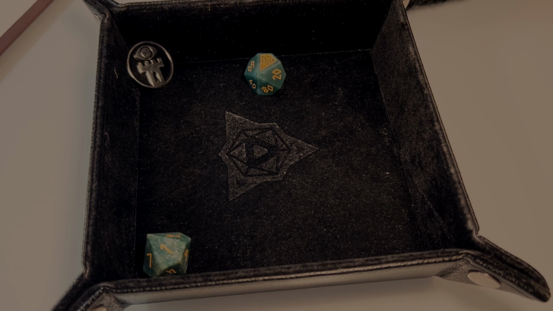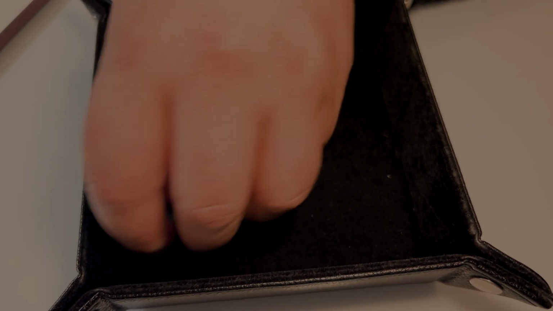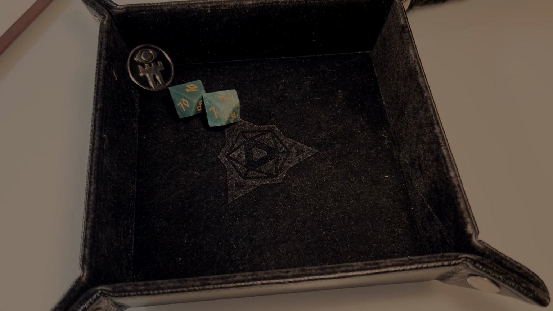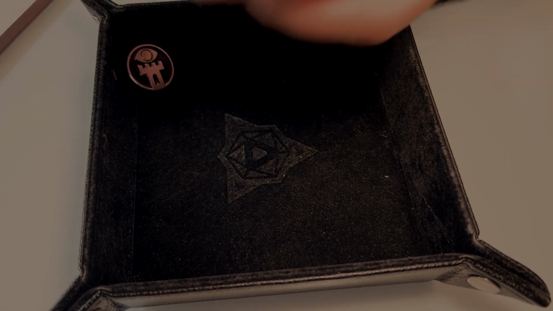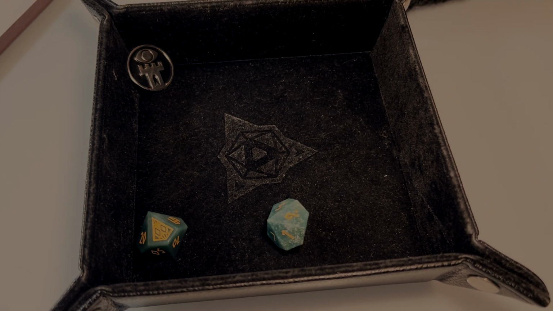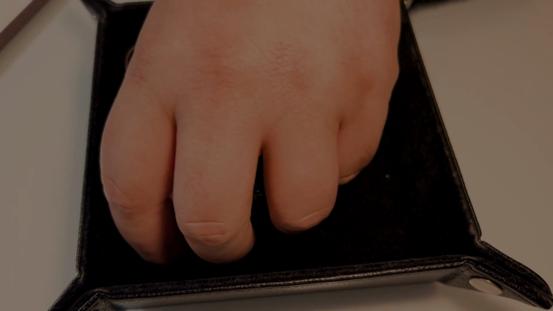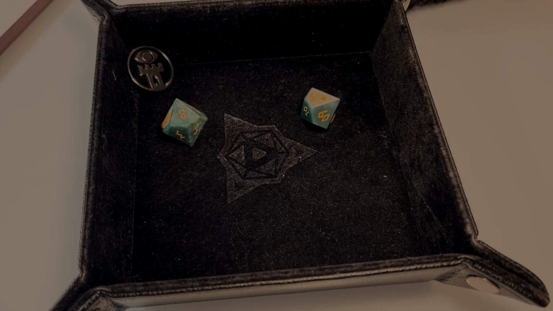So I rolled a 1, an 11, a 9, and an 8. Oh my gosh. Lowest rolls. Okay.